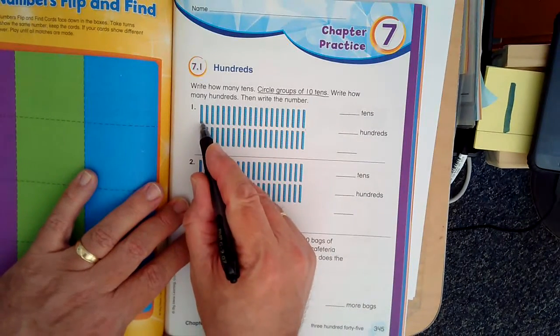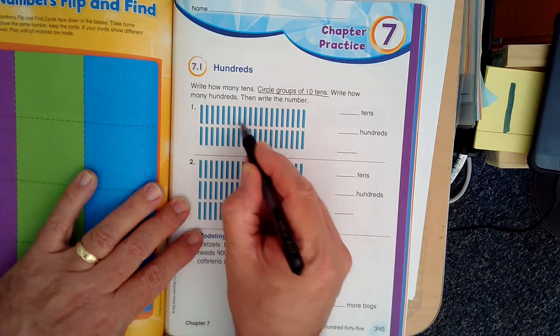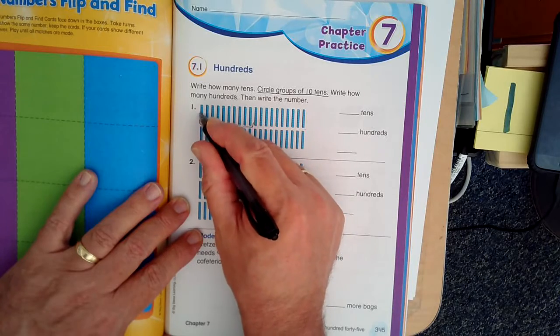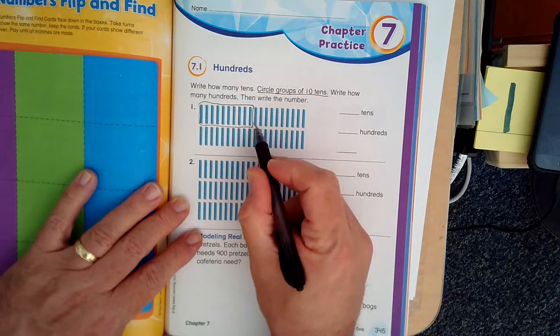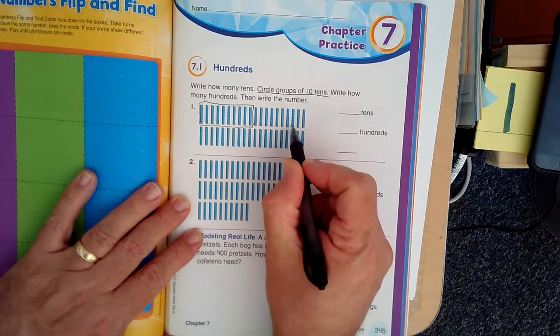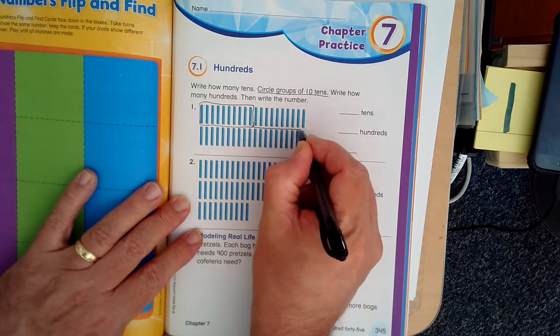So let's do this. 1, 2, 3, 4, 5, 6, 7, 8, 9, 10. And that is a group of 10. Let's see what this next is. 1, 2, 3, 4, 5, 6, 7, 8, 9, 10. That's another group of 10.